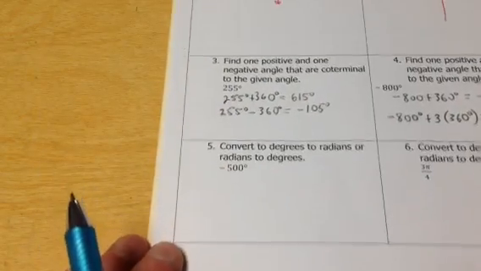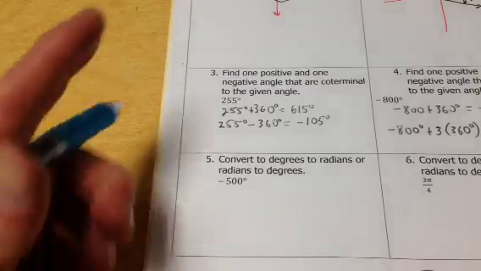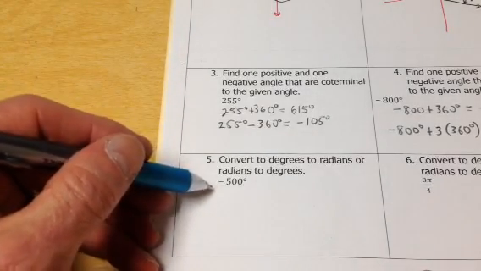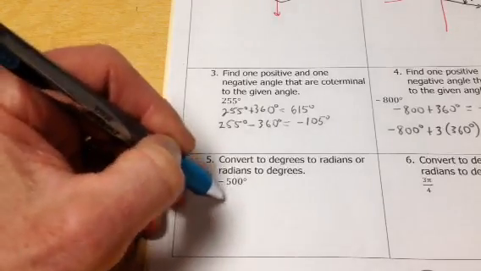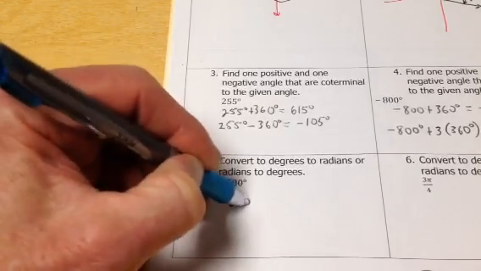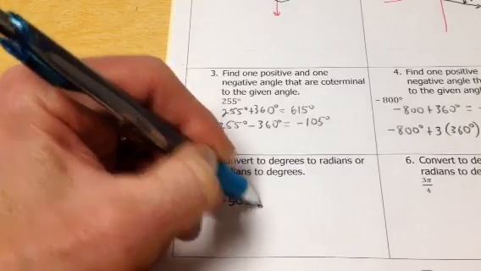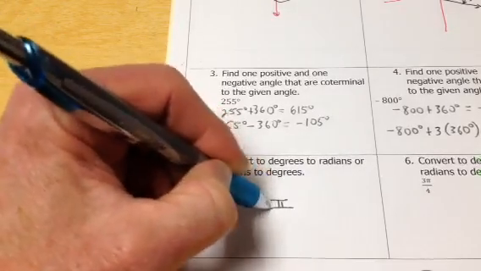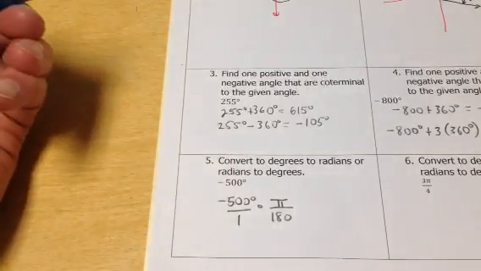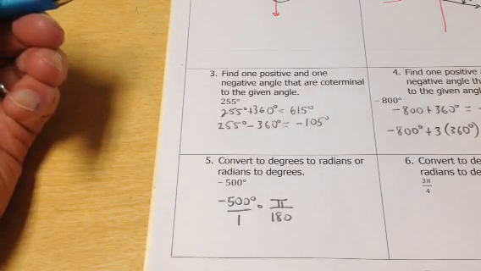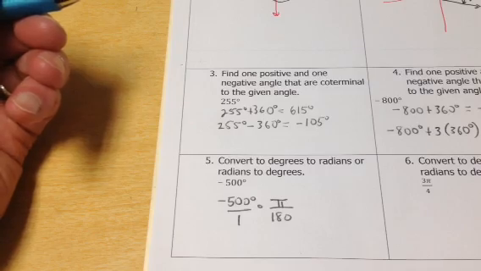Okay, for converting radians to, well, this is going to be converting degrees into radians. And remember that we want it to be in terms of pi when it's in radians, so that means we're going to multiply by the conversion factor that has pi on the top, and we're going to have negative 500 over 1 times pi over 180.